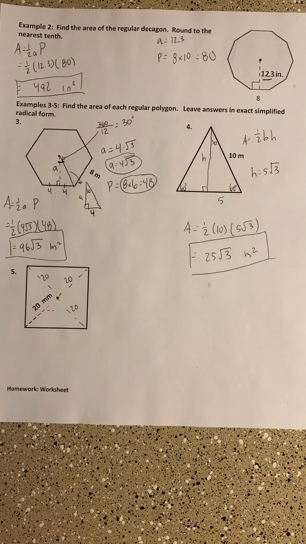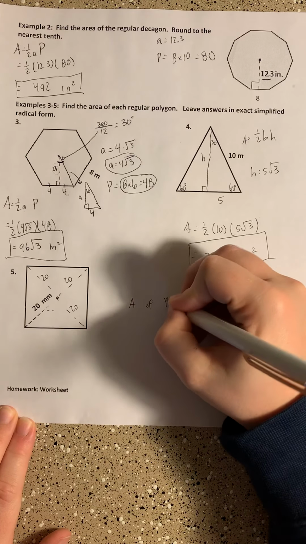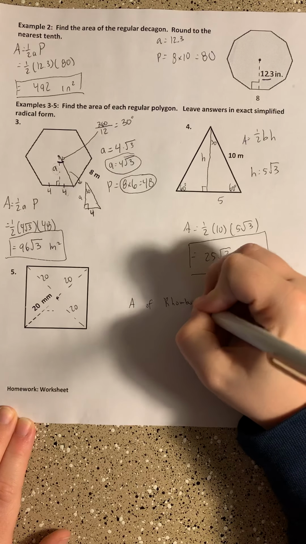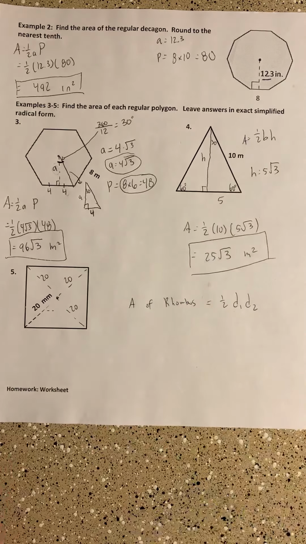Well, if a square is also a rhombus, because it is, you can use the area of a rhombus to solve this problem, which is 1/2 diagonal 1 times diagonal 2. Which is way easier than using the regular polygon equation, because you'd have to find all the missing parts.